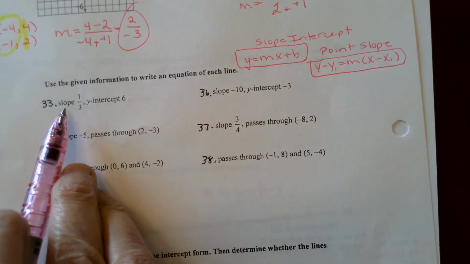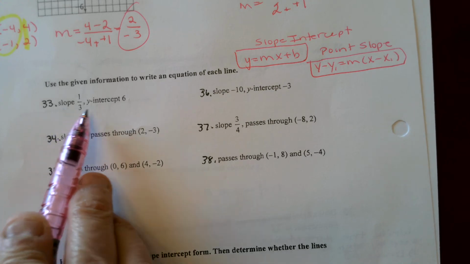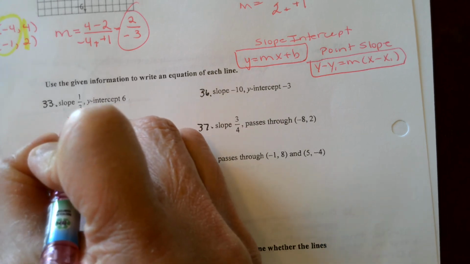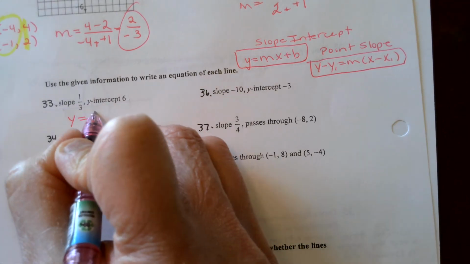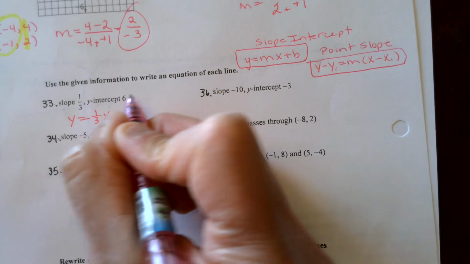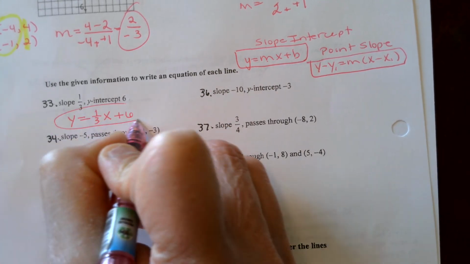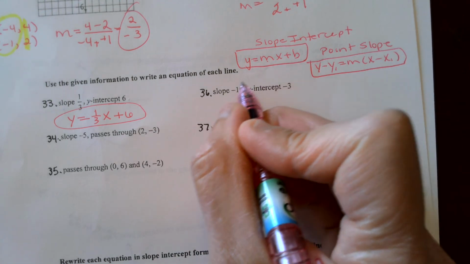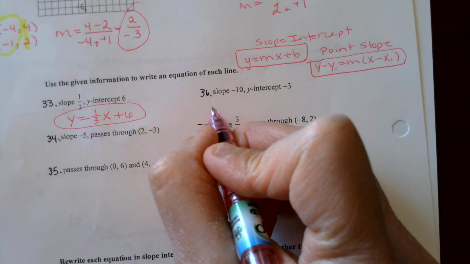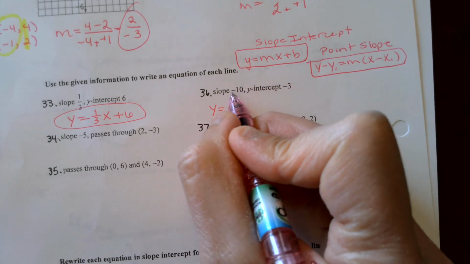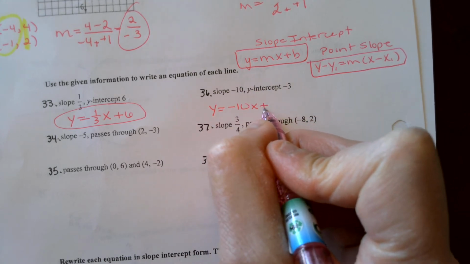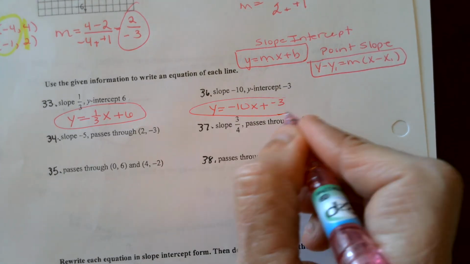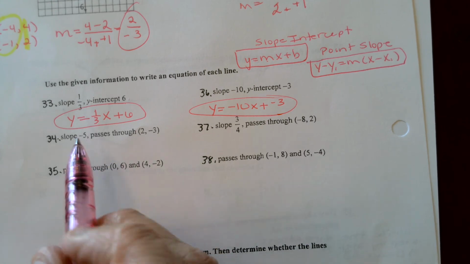All right, so we're given these, and right off the bat, they give you a slope and a y-intercept. Boom, that's easy. I just need to substitute it in. Y equals the slope, which is 1/3, x plus the intercept, which is 6. Done. Next one, they give you slope, y-intercept. Great. As long as I don't lose my negative signs, I'm good. Y equals slope, -10, x plus -3. Or you could have said -3. They're both perfectly acceptable.